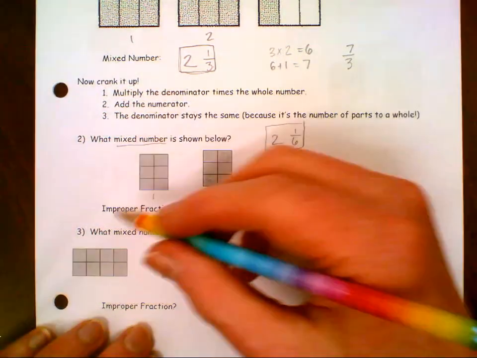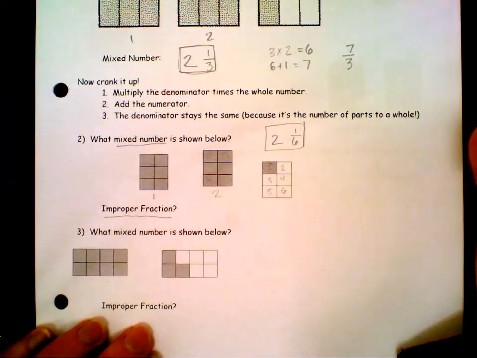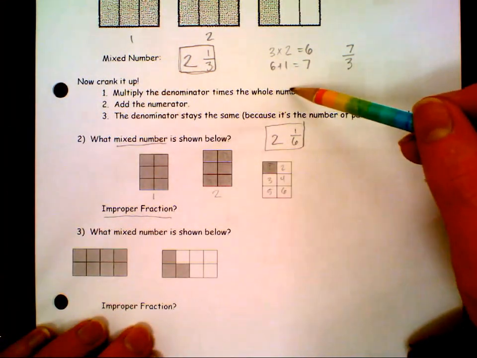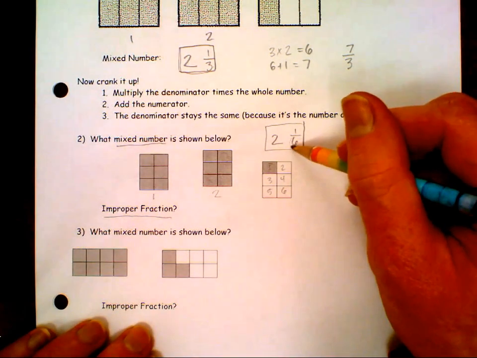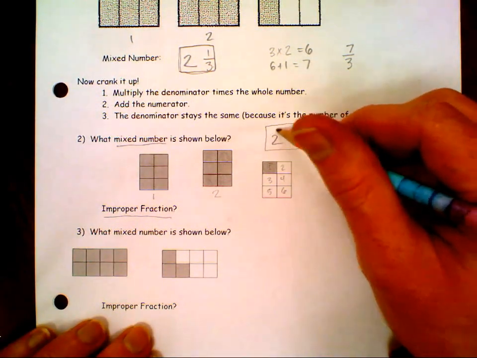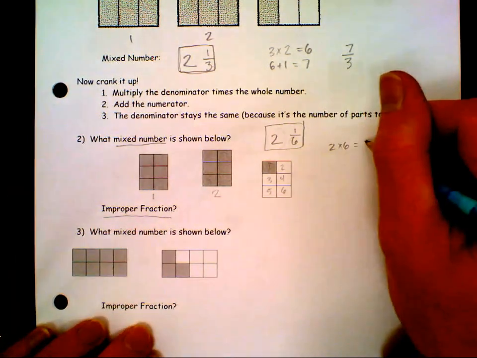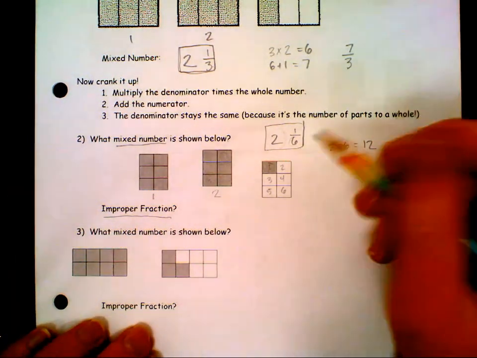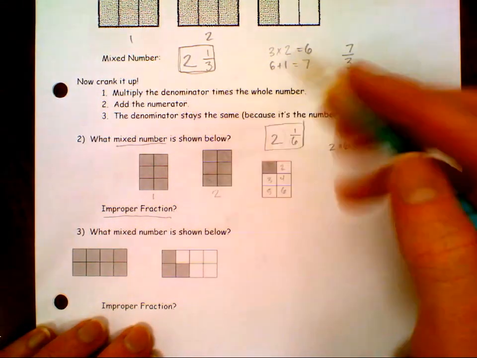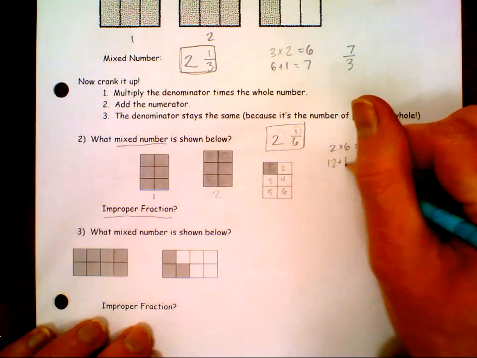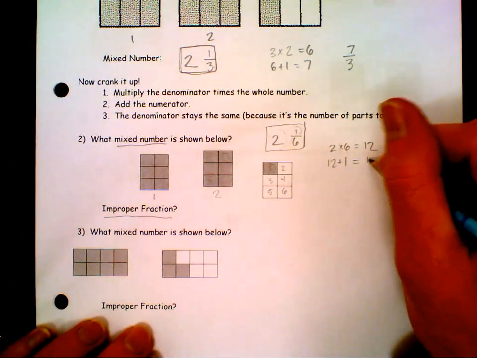Now I'm going to convert it into an improper fraction. I need to remember, multiply the denominator times the whole number. My denominator is on the bottom, my whole number is to the side. So I have 2 times 6 equals 12. Then I add the numerator. 12, here's my numerator, plus 1 equals 13.